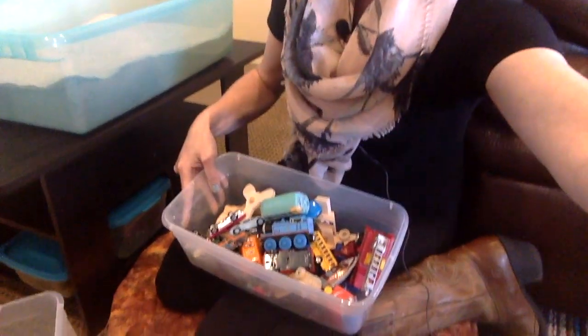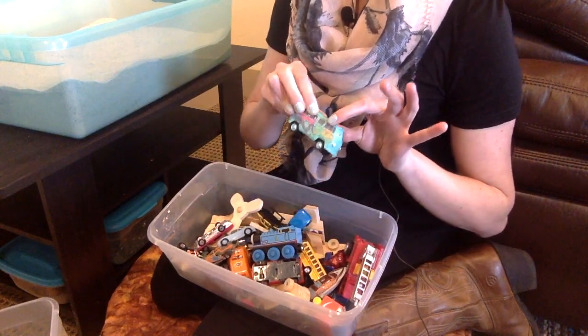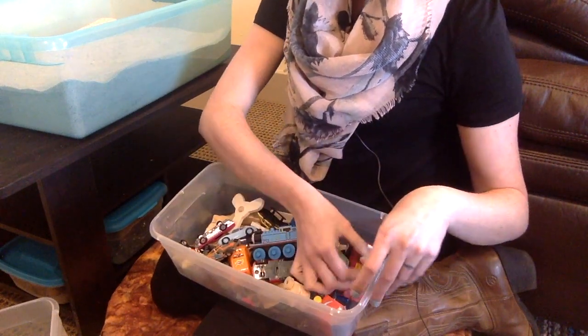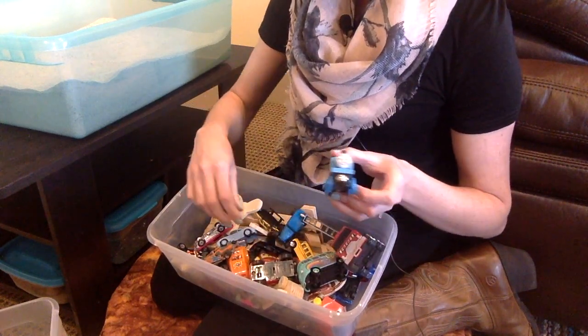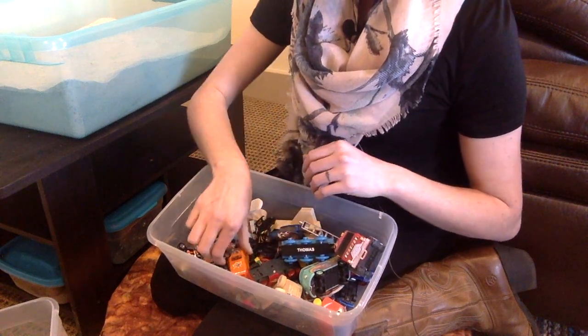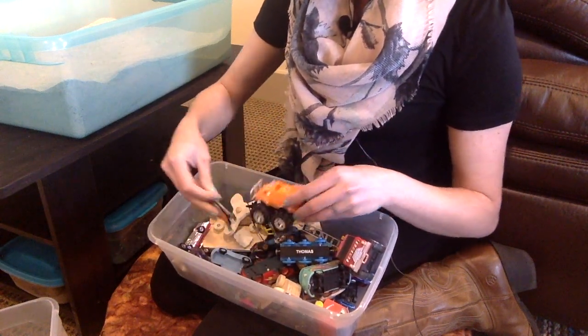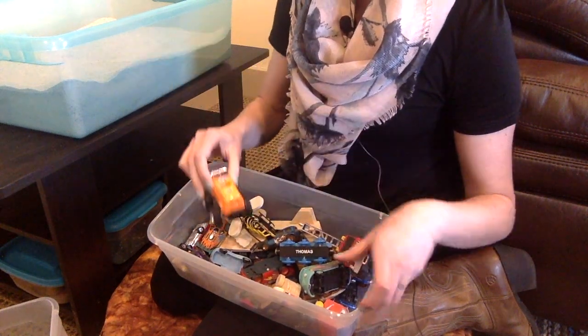So let's see what we've got. Each box has different themes. This box has all of our vehicles. This is a little magic bus. We have rescue vehicles in here. We have Thomas the Train, some very fancy cars. So we have all sorts of different little vehicles in here. Monster truck, you might just have to run over something.